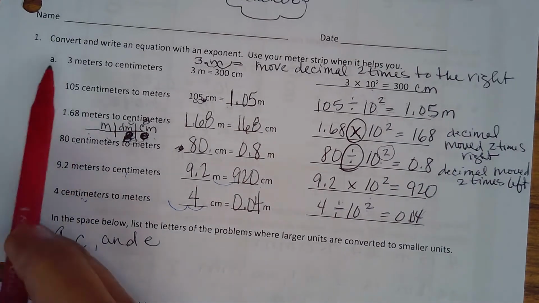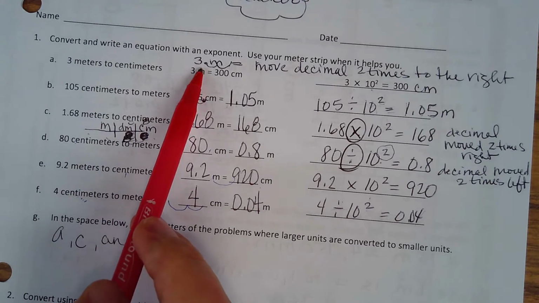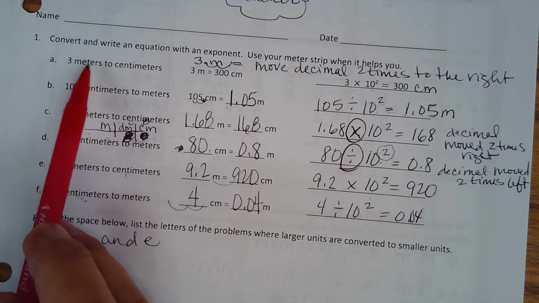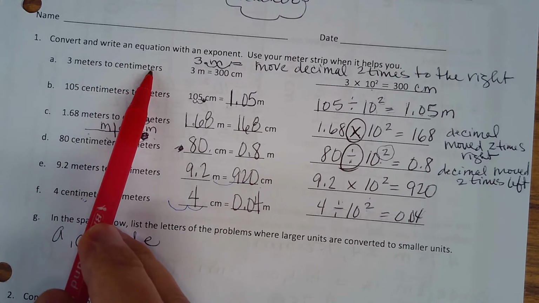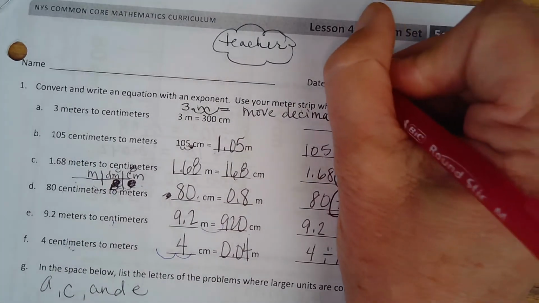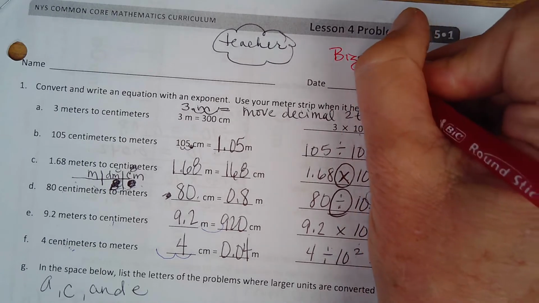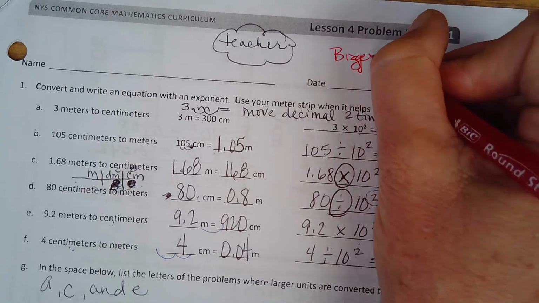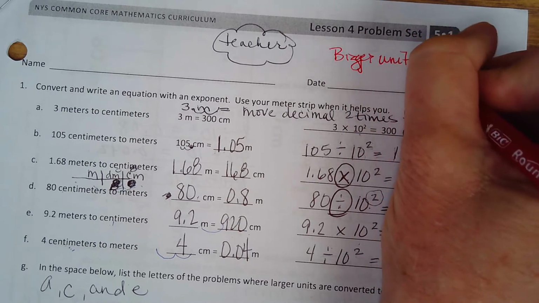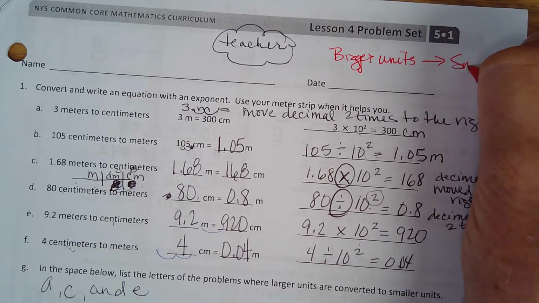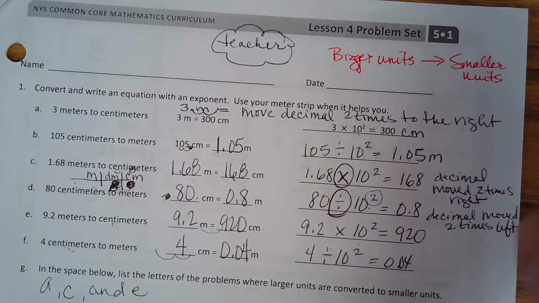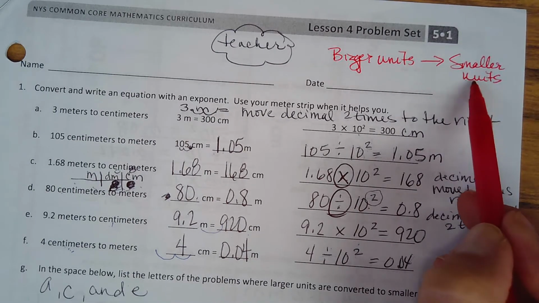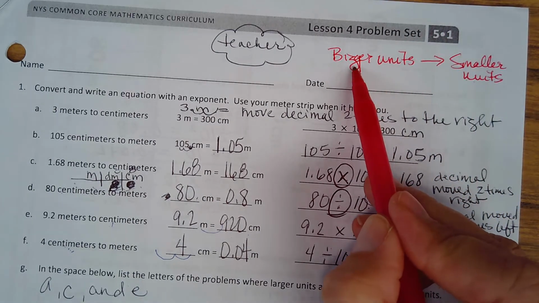So 3 meters to centimeters, remember what we know about that when we're going from larger units to smaller units. When we go from bigger units to smaller units, it's going to take a whole lot more smaller units to fit into one bigger unit.